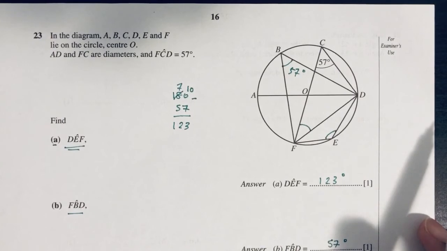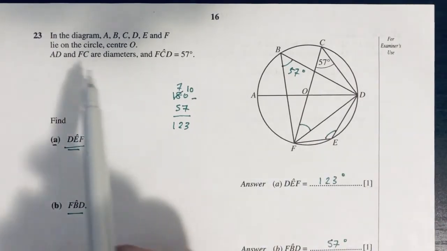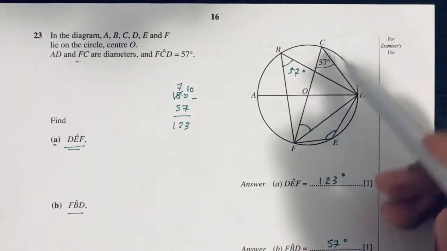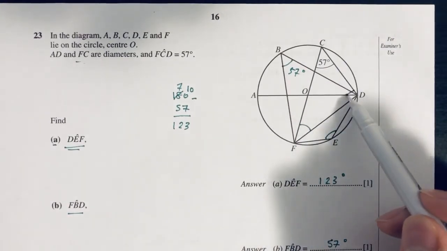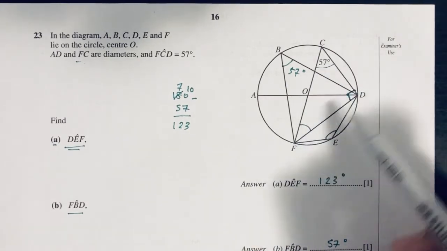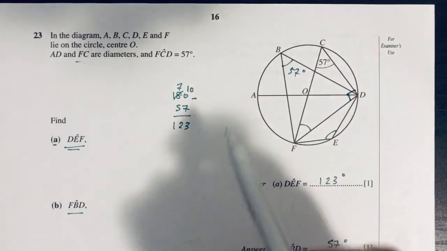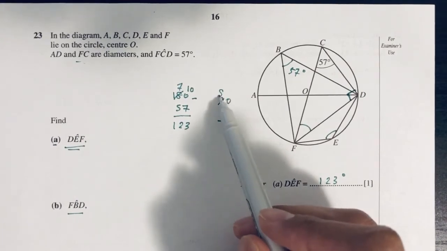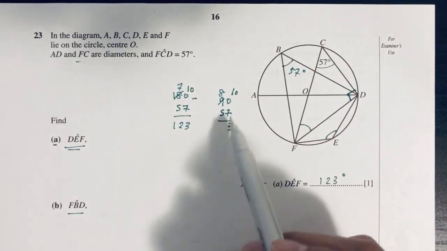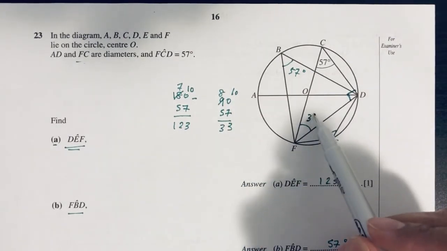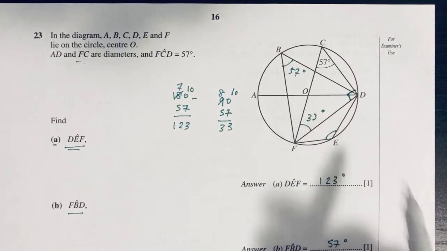So how do you find this angle? We observe that it is given to us FC is a diameter, which means this angle here is 90 degrees. So now we have triangle CFD. So this means this is 90 minus 57. That will be 33. So your answer will be 33 degrees for this angle here.